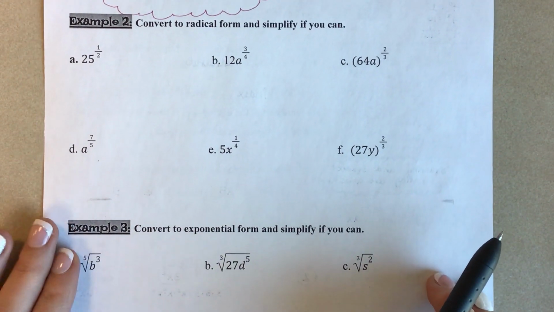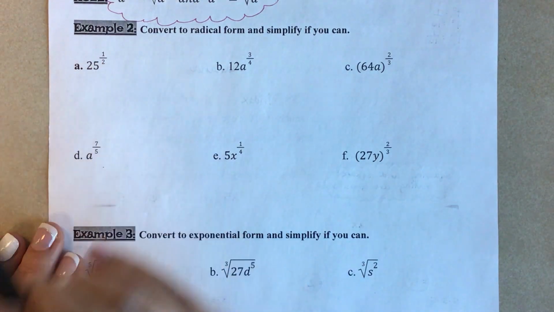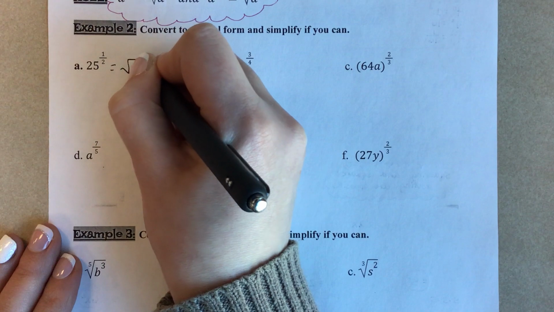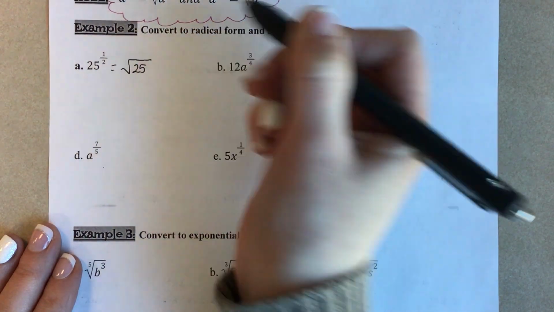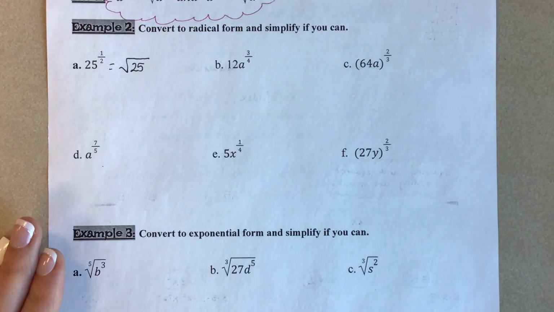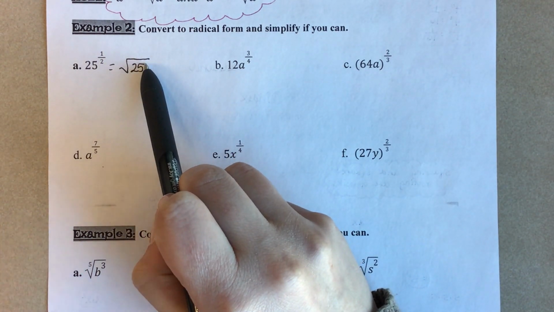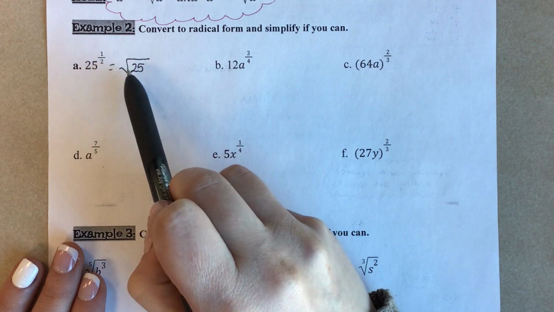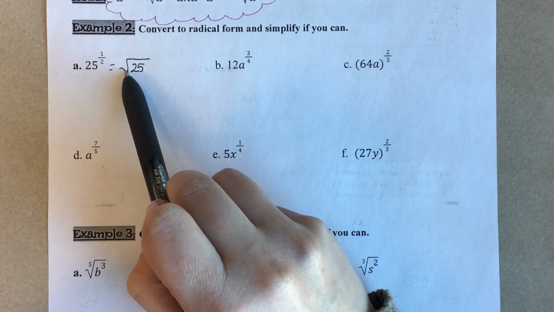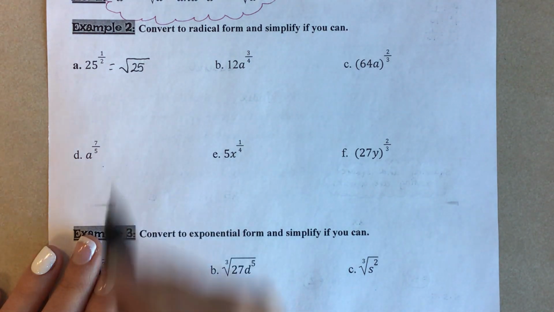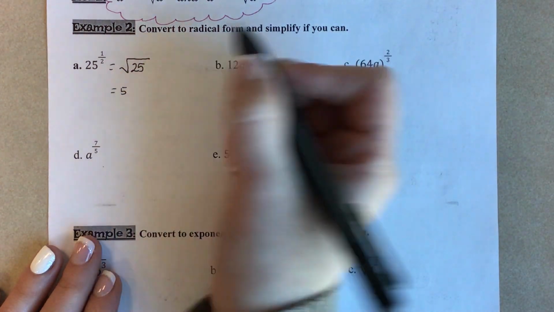In this first example, I have 25 raised to the 1/2. Because I have a fraction exponent, I know I'm going to need a radical, and I'm going to put 25 on the inside. Now, I don't need to draw my 1 because that would just be an invisible 1 exponent, and I don't need to write in my 2 in the index because I don't need to write in a square root symbol with a 2. So I'm going to leave it as square root 25, but that's easy, so I'm just going to call that 5.